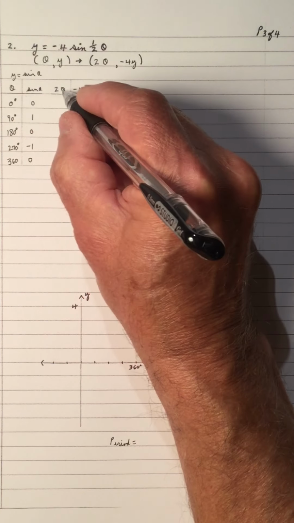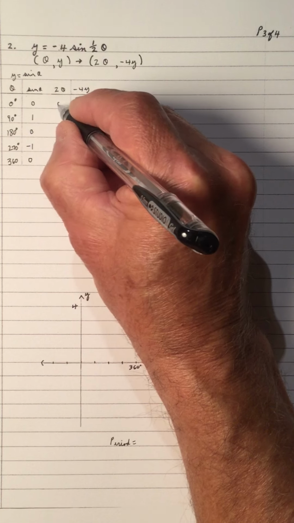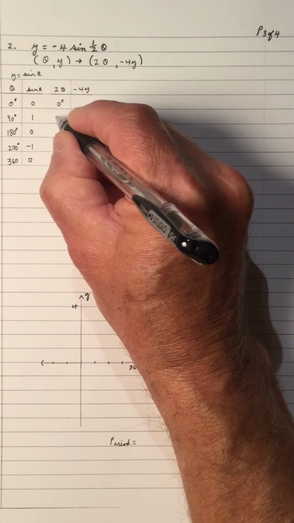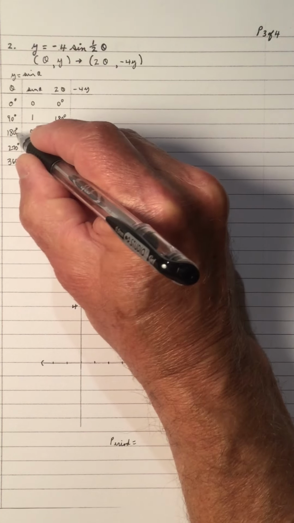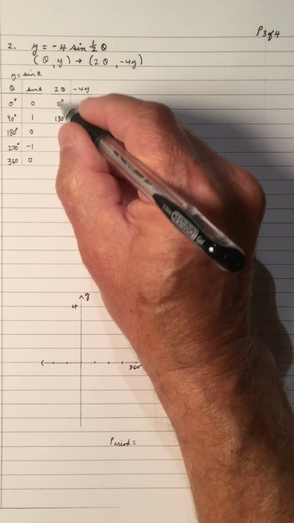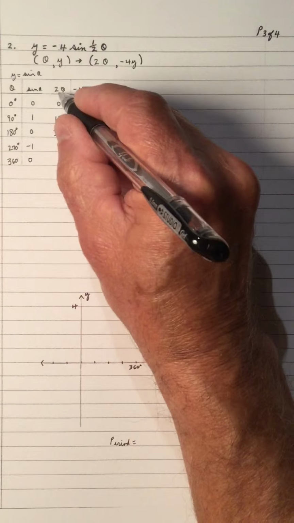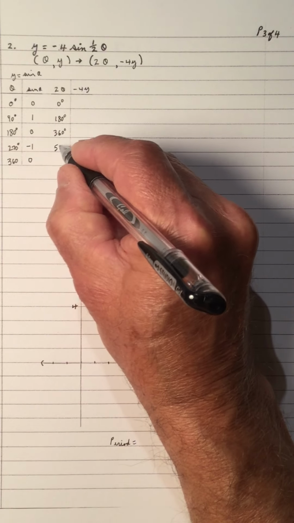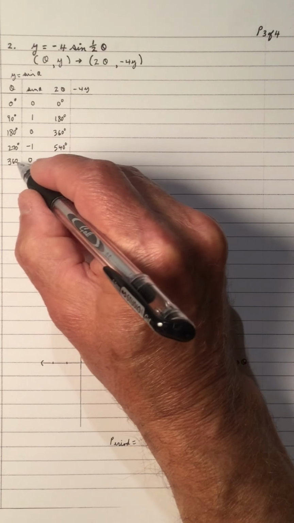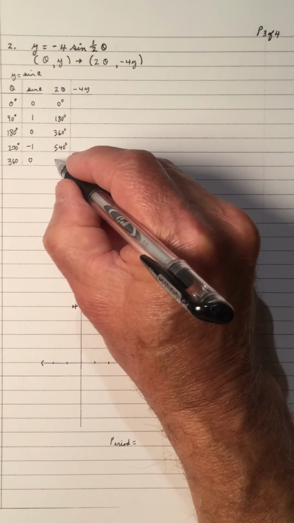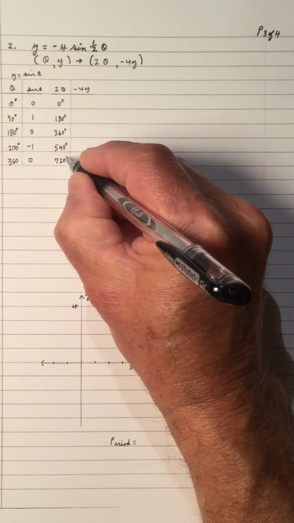So 0 doubled is just 0, 90 doubled is 180, 180 doubled is 360, 270 doubled is 540, and 360 doubled is 720.